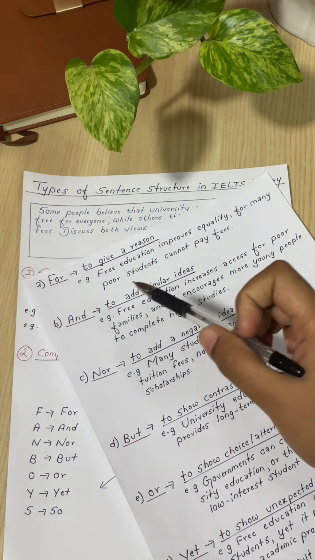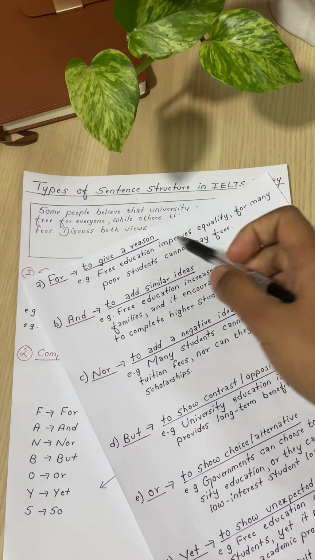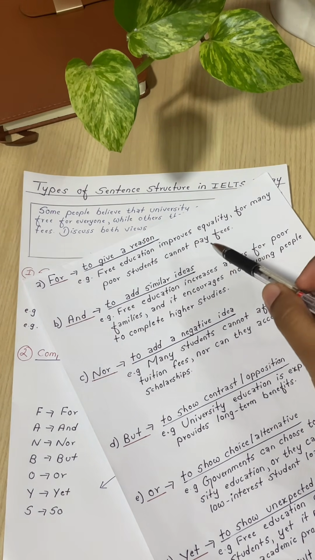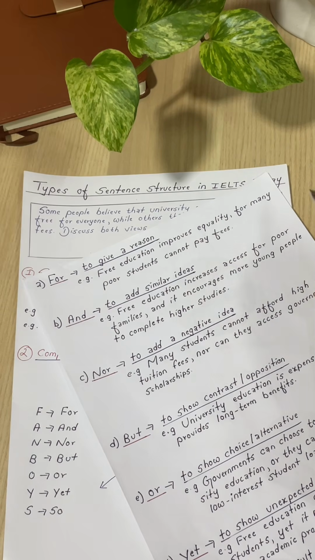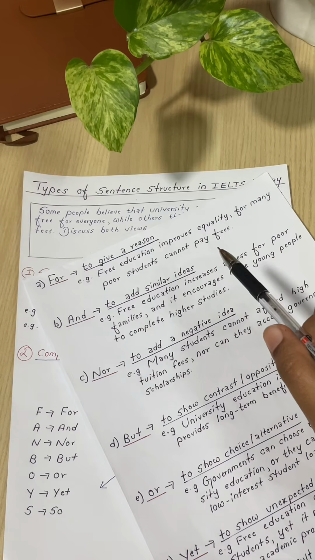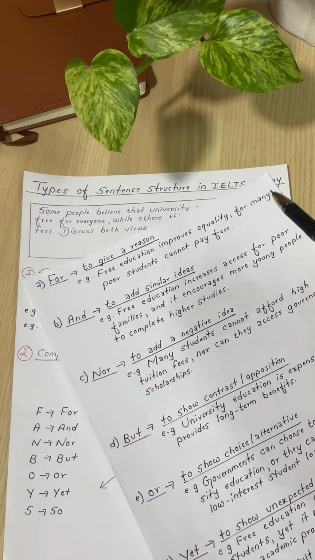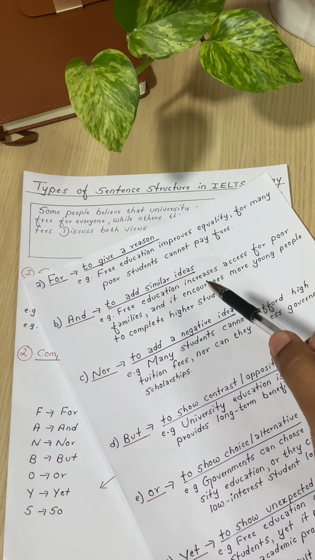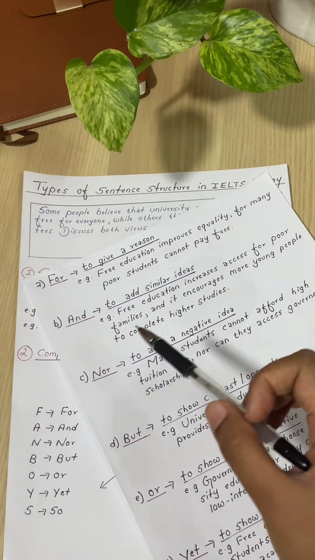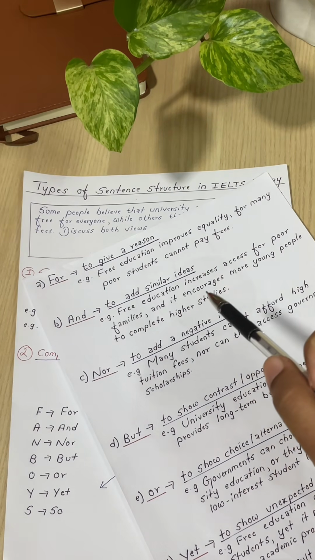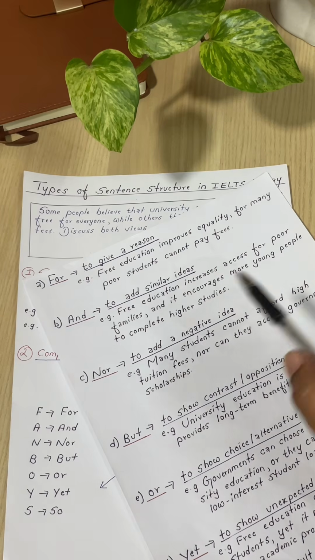For is used to give a reason. Example, free education improves equality, comma, for many poor students cannot pay fees. Here, for acts like because, but you have a comma before for. And is used to add similar ideas. Example, free education increases access for poor families, comma, and it encourages more young people to complete higher studies.